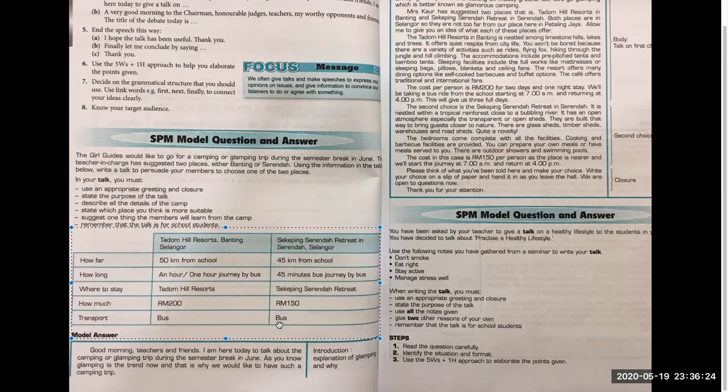I have 10 here, maybe 2 for formats. Then I have purpose, which place is better, and then one thing the members will learn. So right away, I will tell myself these are the things that I must put in my answer when I write. Even when I plan, I want to make sure I have all of them in the answer.